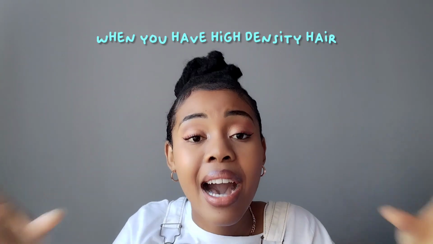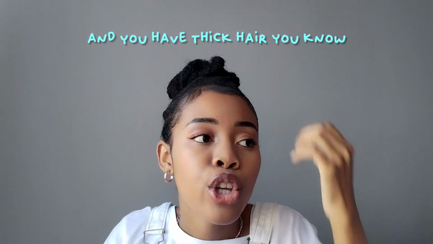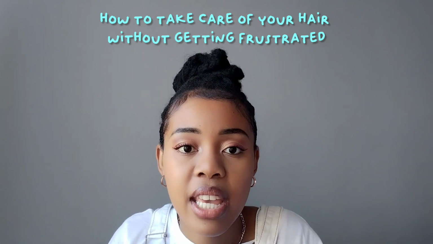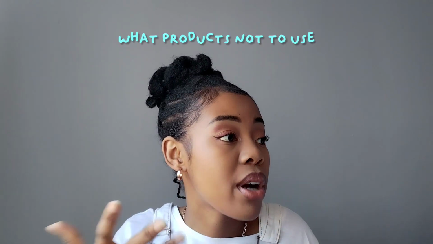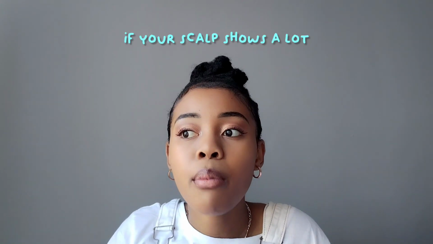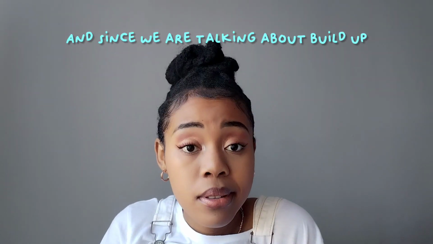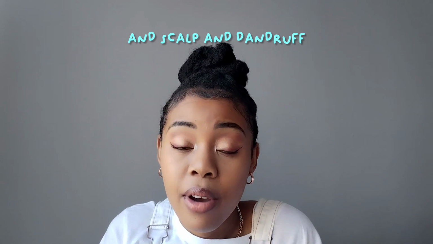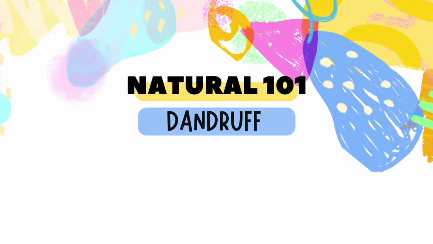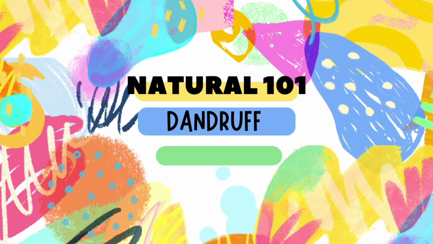Even when you have high density and thick hair, you know how to take care of your hair without getting frustrated. You will know how to detangle your hair. You know what products to use and what products not to use. If your scalp shows a lot, you don't want to put something that's going to create dandruff and a lot of buildup on your hair. And since we are talking about buildup and scalp and dandruff, let's talk about the second D, dandruff.